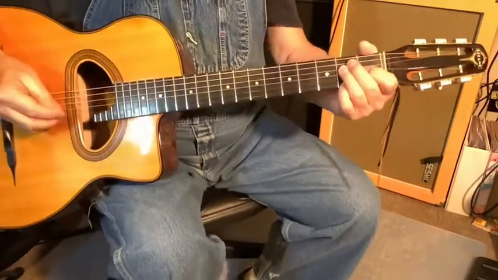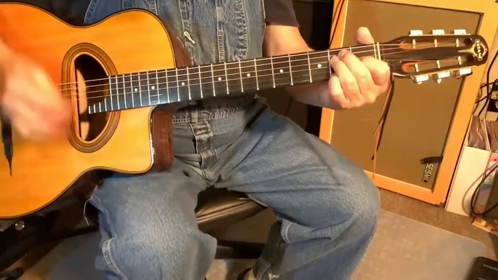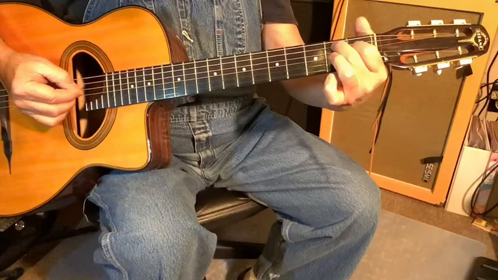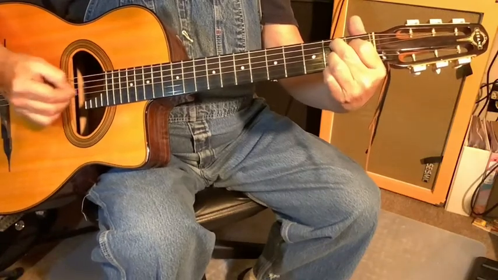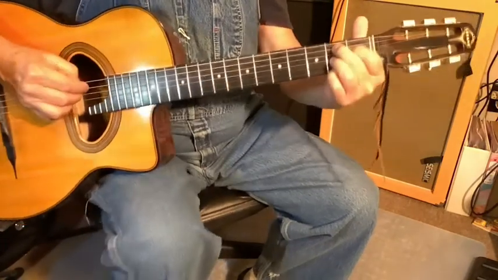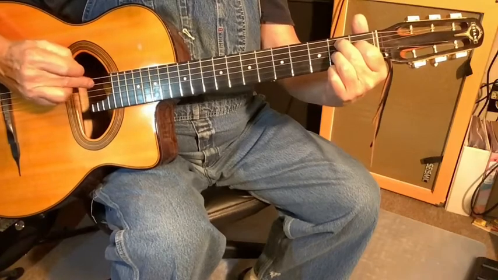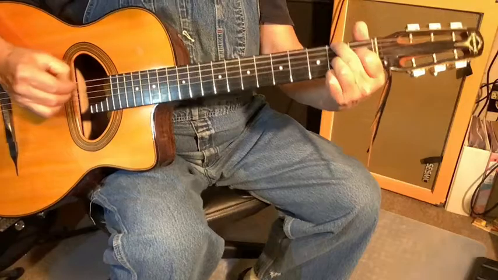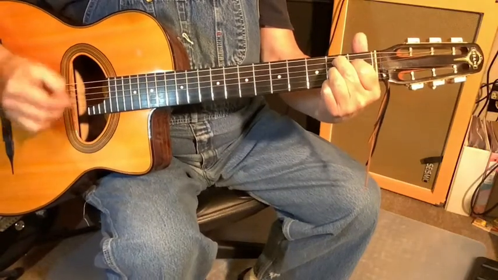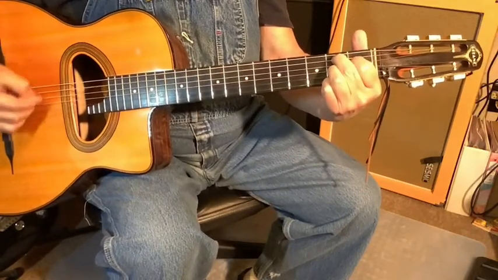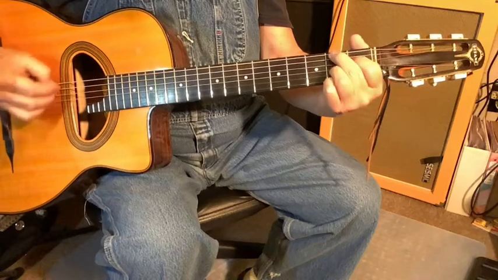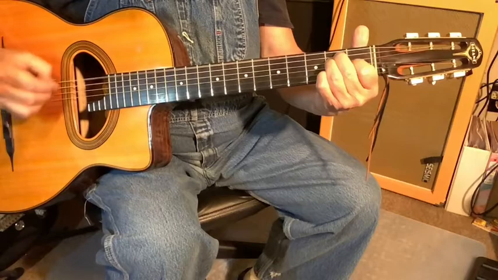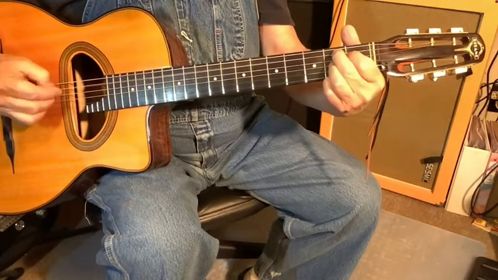This is one of my favorites. It's in the key of E, from E to A to B7. You'll notice I'm going to alternate bass line on my B7 by hitting the A string and moving my middle finger up and then playing the E string, the 2nd fret. So it sounds like this. Back to E. E strum, A strum, E strum, A strum.